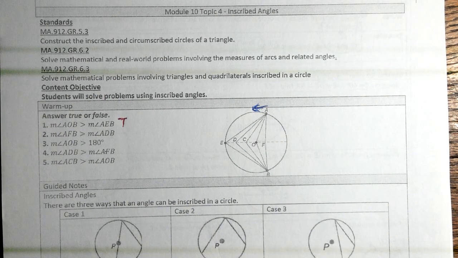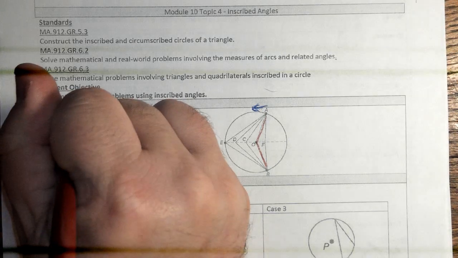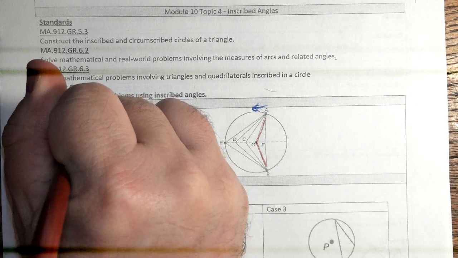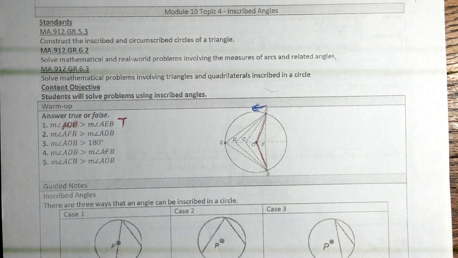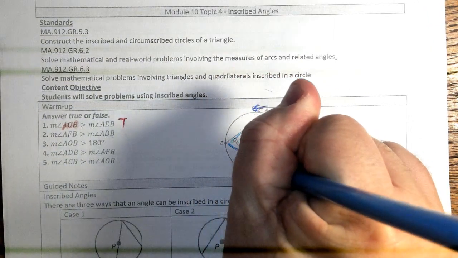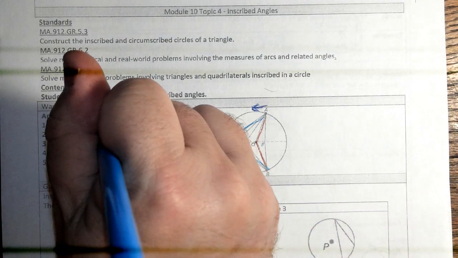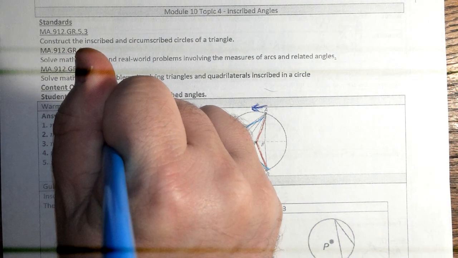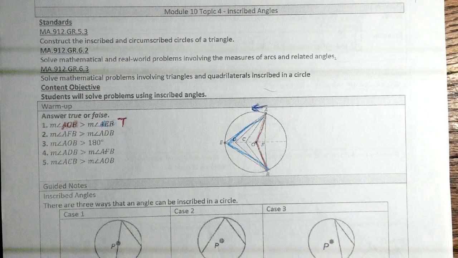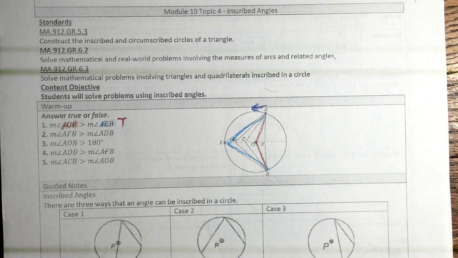And here's what we'll do. We'll just do AOB, the brown, and AEB. Anyway, so brown is greater than blue here.